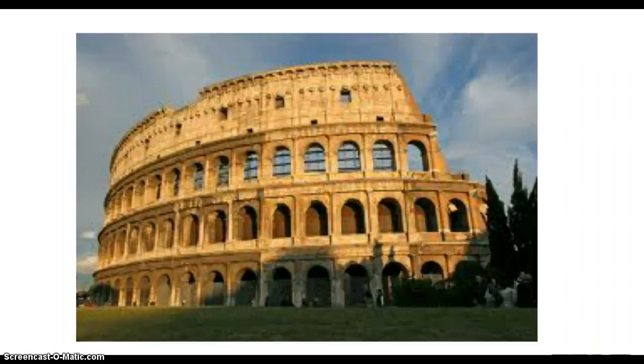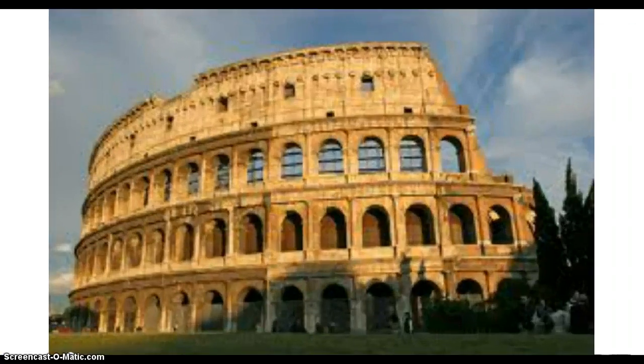The Colosseum was designed with over 80 arches, which allowed people to enter and exit the amphitheater quickly. These arched entrances or exits allowed the Colosseum to be emptied within 10 minutes when 50,000 people were in attendance.